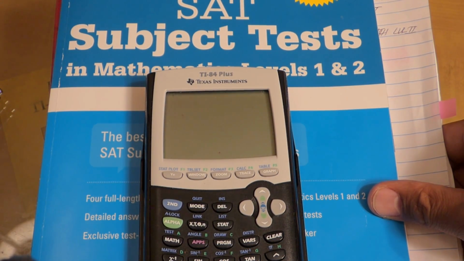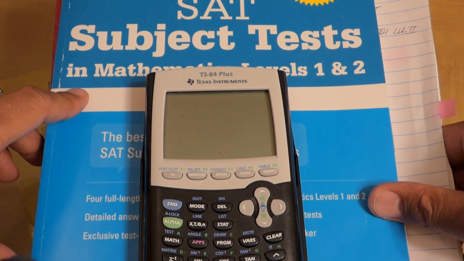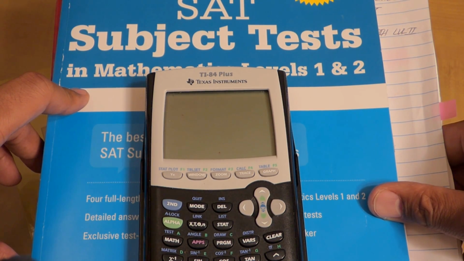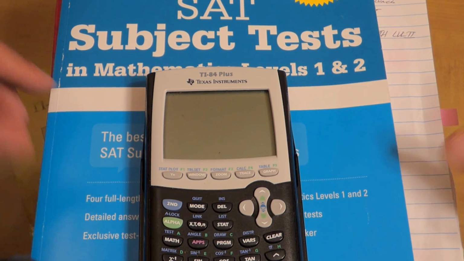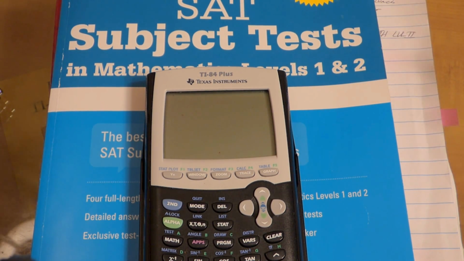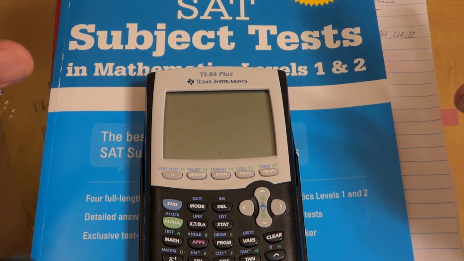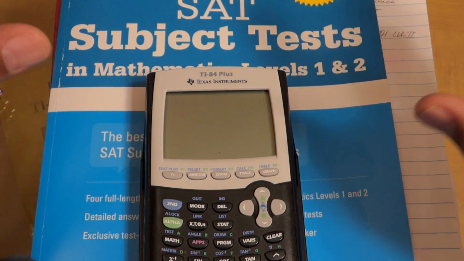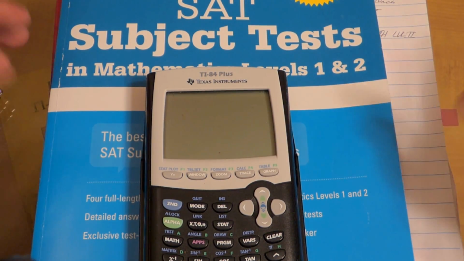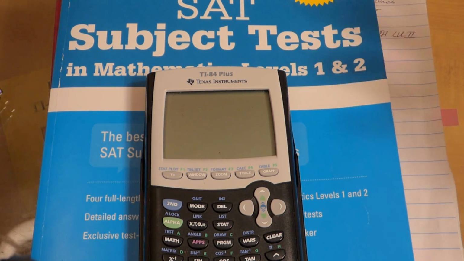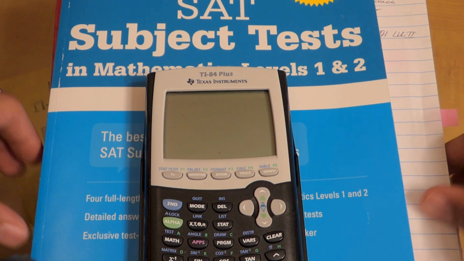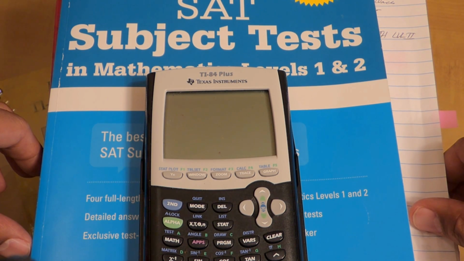I wanted to show you guys a program that I've written called ASEQUERY, and it's basically a program that handles arithmetic sequences, geometric sequences, arithmetic series, and geometric series. I wanted to demonstrate how flexible it is and how important it is to have this program on your calculator if you're taking the ACT, the SAT, or the SAT Math Level 1 or 2. This program could save you a lot of time and get you some questions answered pretty easily.